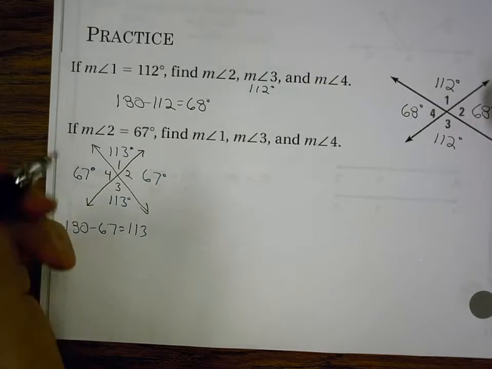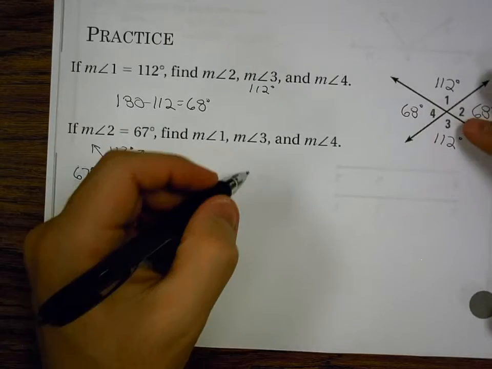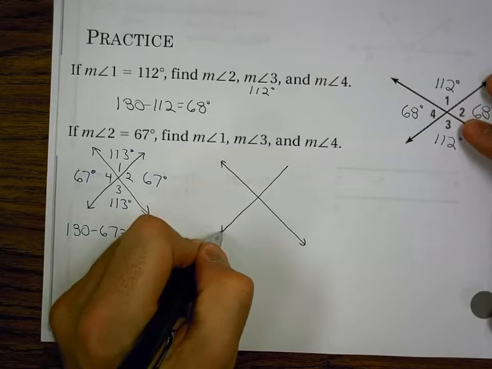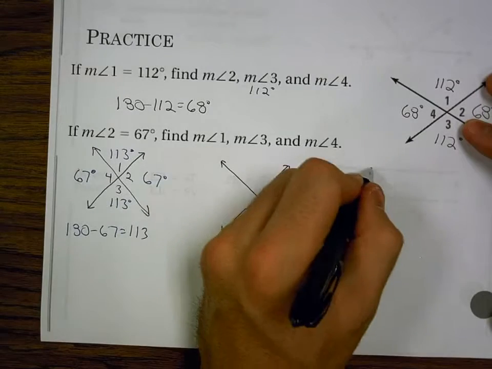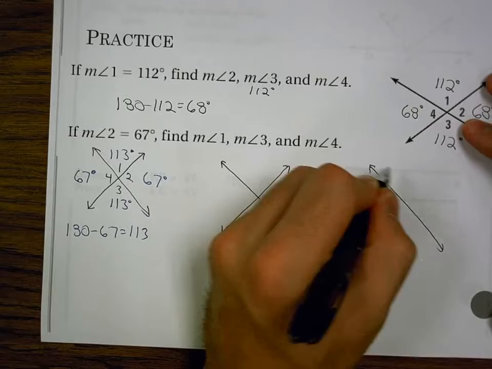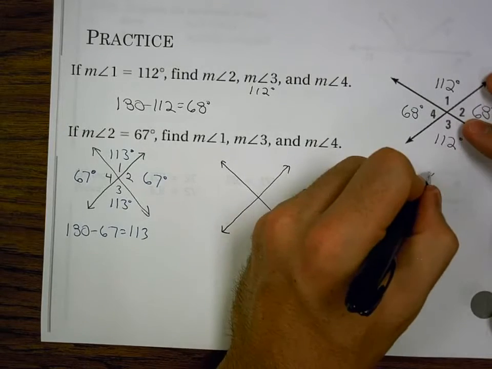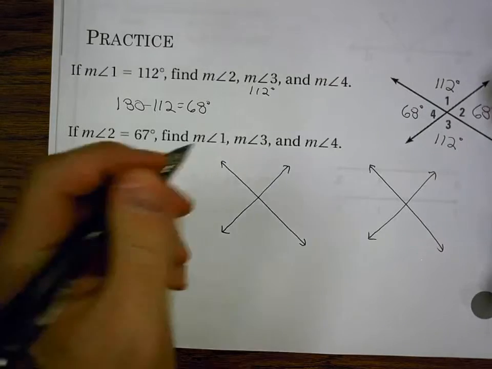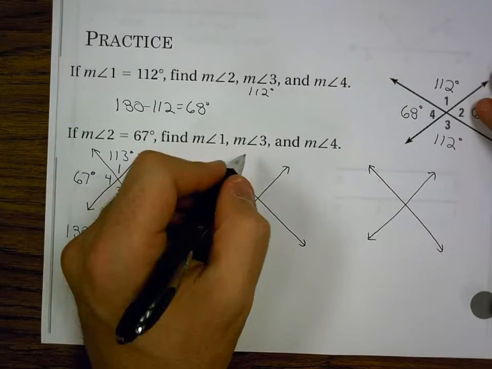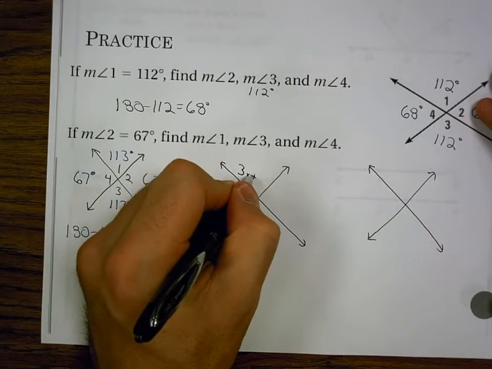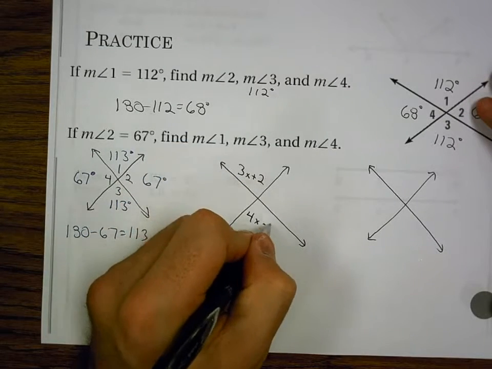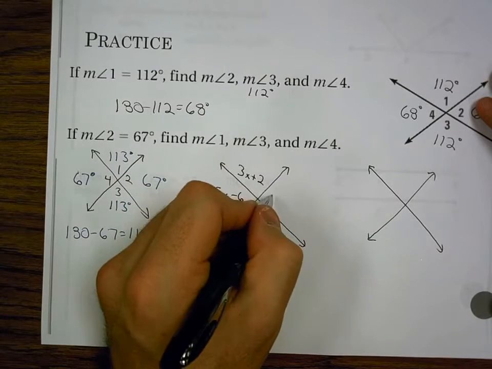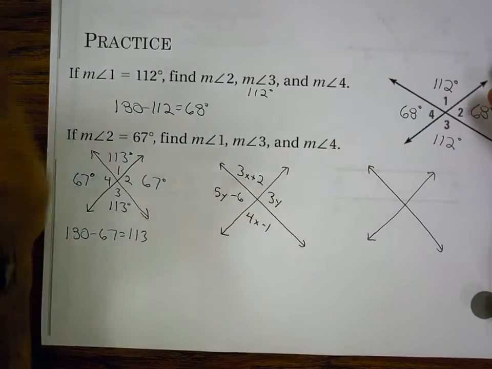Let's say I added some more to it. Let's make it a little more of an algebra problem. And I'm not so much worried about the solution here, but more about the setup, because there's really two types you're going to see, and these are very common setups for problems. So let's say I have, let's write some terms here. Let's say 3x plus 2, 4x minus 1, 5y minus 6, and 3y, just 3y.